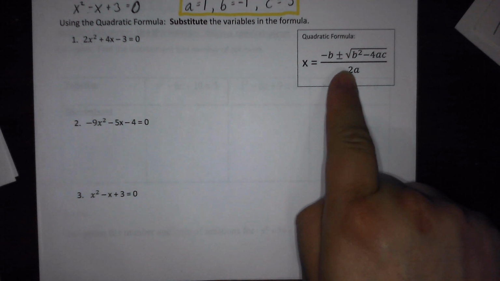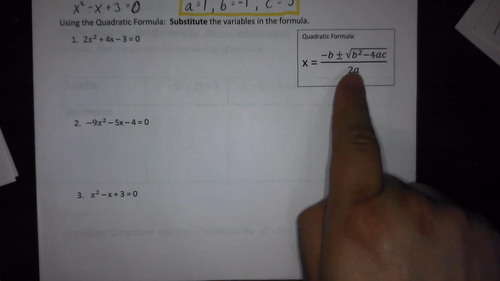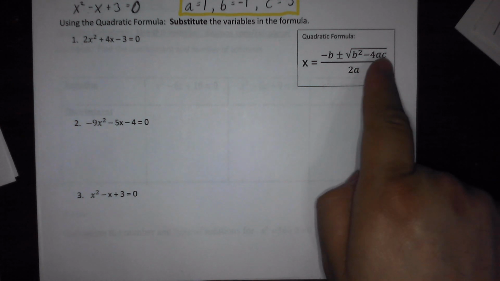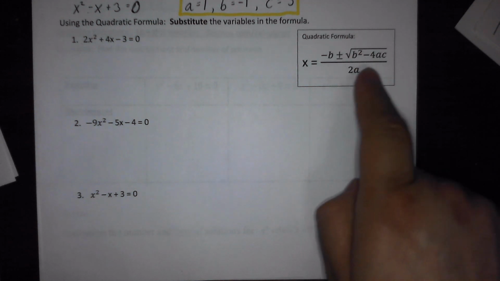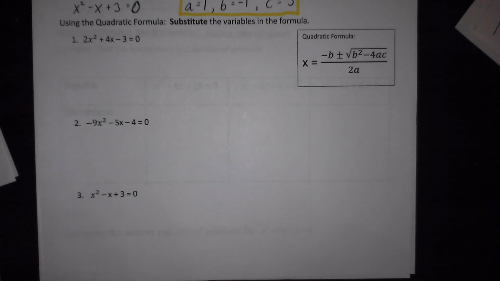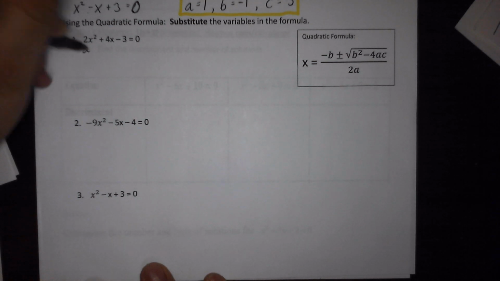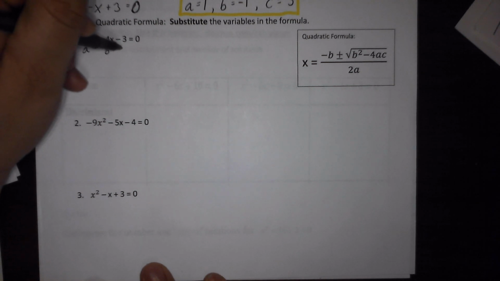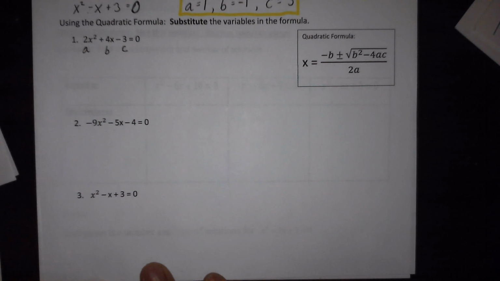Okay, so right now all we're going to practice is writing it in this formula form. Okay, notice A, B, and C. Okay, so pretty much all I'm doing is replacing all these variables, these letters, with a number. Okay, so I'm going to look at the first one. I already know that A is 2, my B is 4, and my C is negative 3.